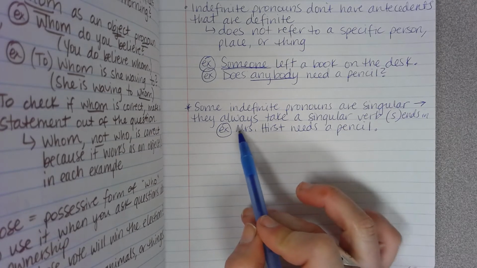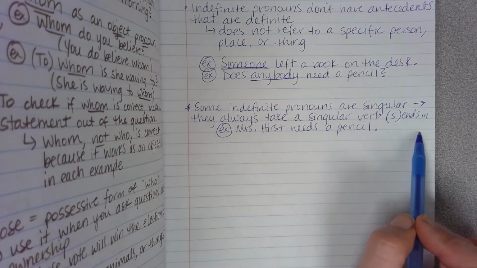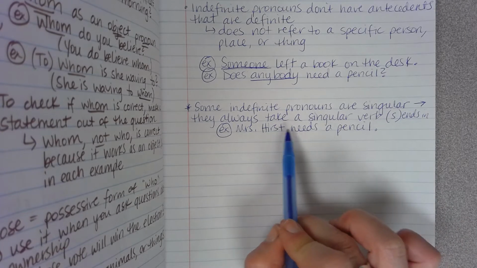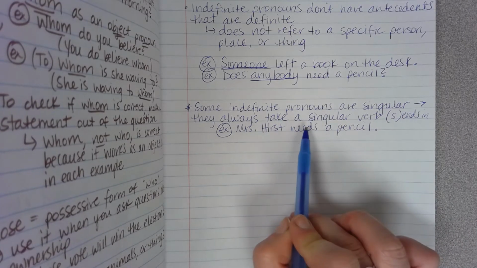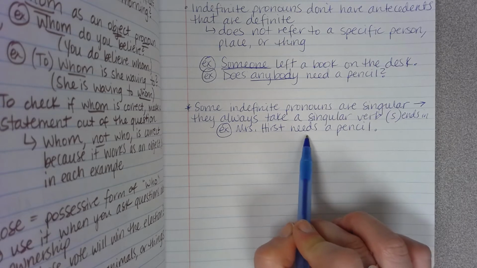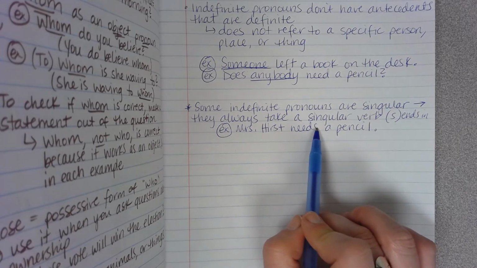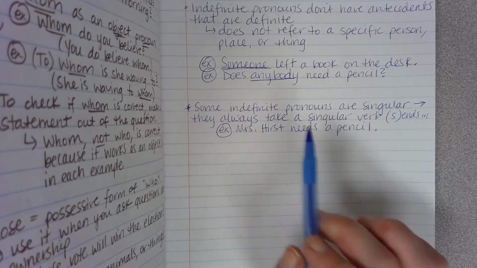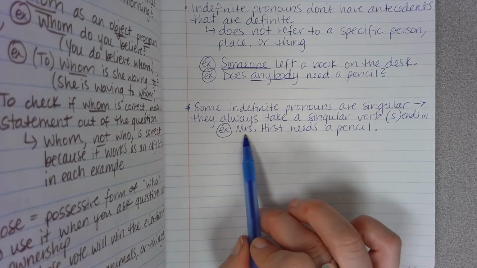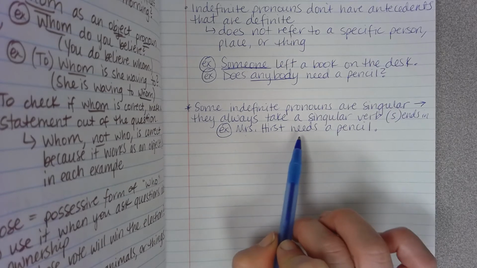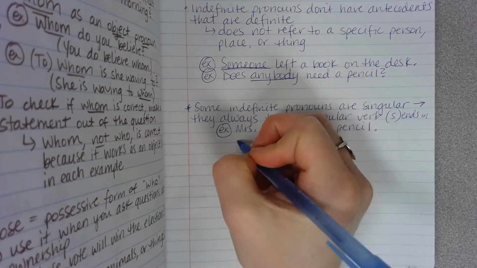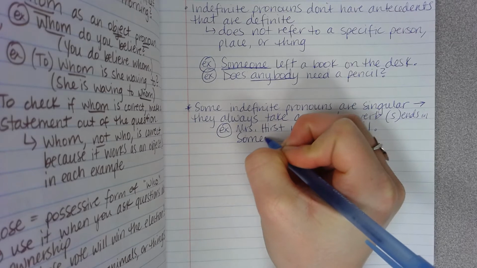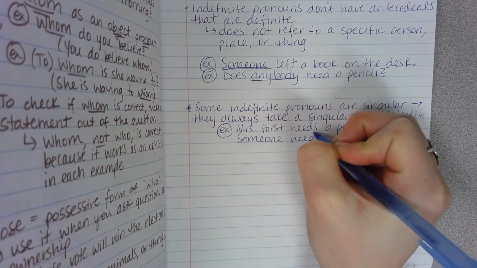But this is kind of just so you can get the ends in S knowledge also. Singular nouns pair with a singular verb, but it looks plural, so that's kind of why it gets tricky. It needs an S at the end. Singular, singular, even though it has an S. Okay. Someone needs a pencil.